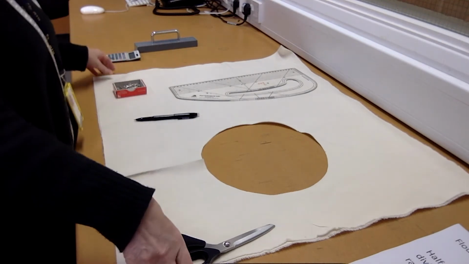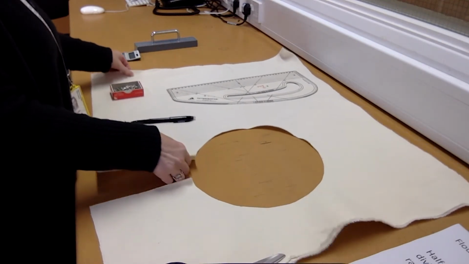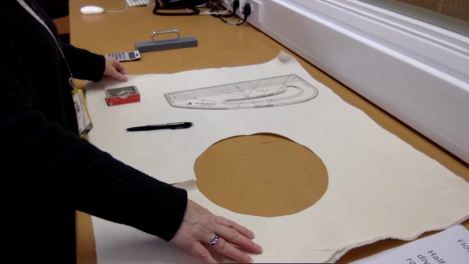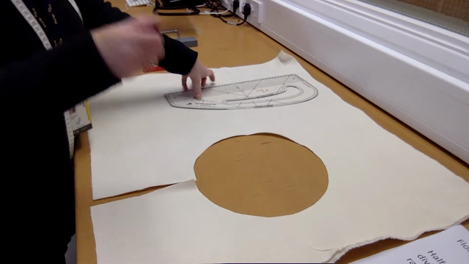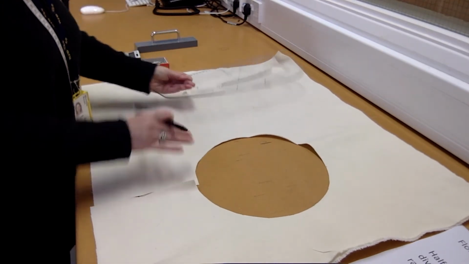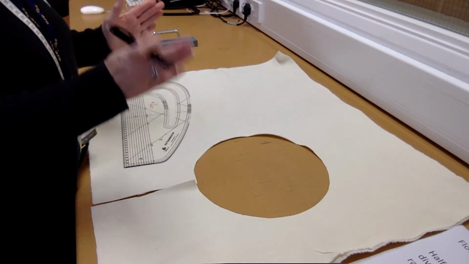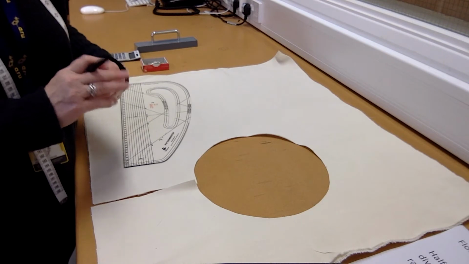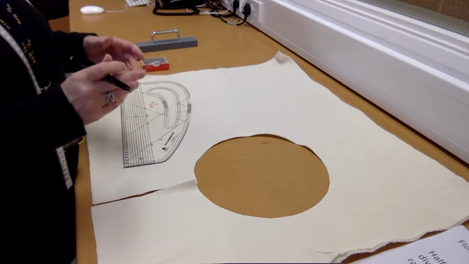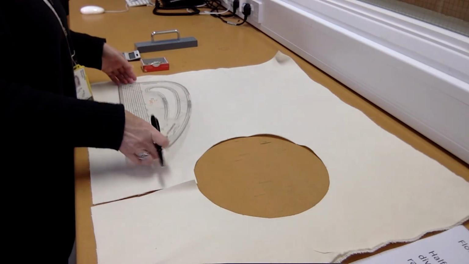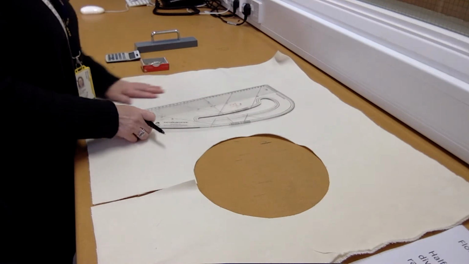So now I'm going to show you how I would do the half circle. So again, do you remember we calculated using our formula for our half circle, which was just the length, which was 30 centimetres, divided by 3.4, and that gave me 9.6 centimetres. So that's going to be the radius now of my half circle.